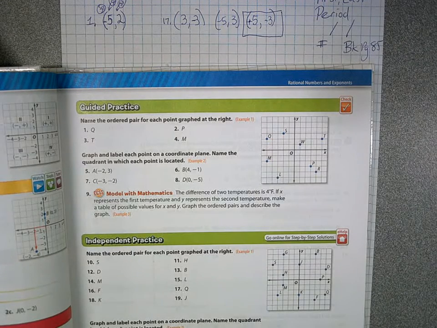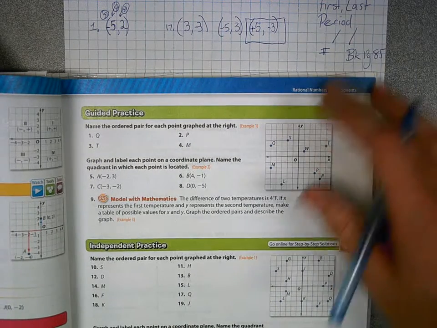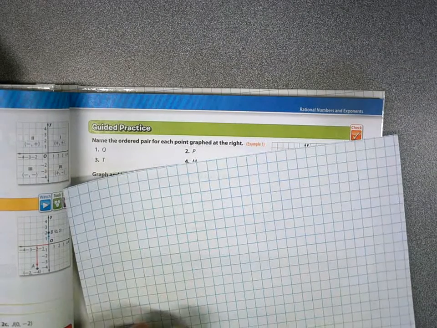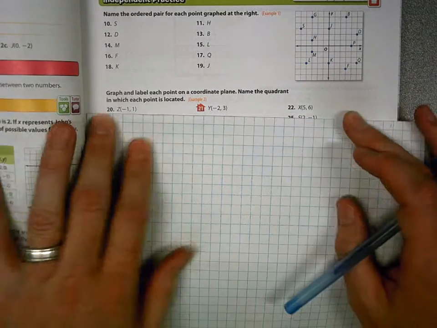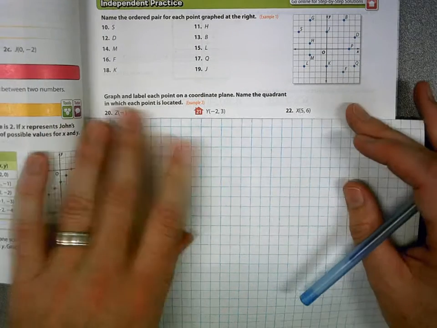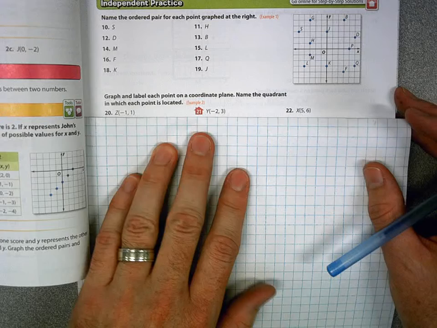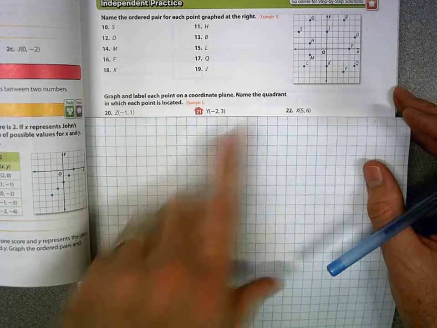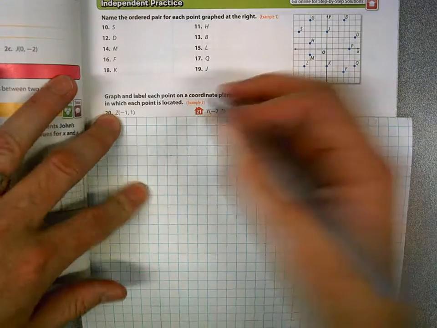So here we go. Let's stay, of course, on page 85. Let's go down to problem 21. Problem 21. I'm actually going to fold my paper and put it on the book since we can fit it under here. But here we go. So problem 21. Maybe I'll do this instead. So the directions here, it says graph and label each point on a coordinate plane. But don't forget, name the quadrant in which each point is located.